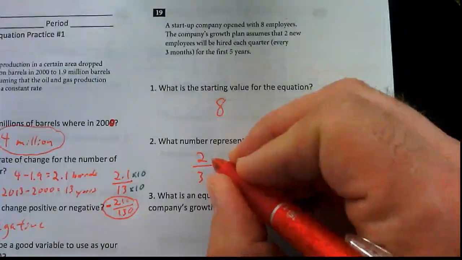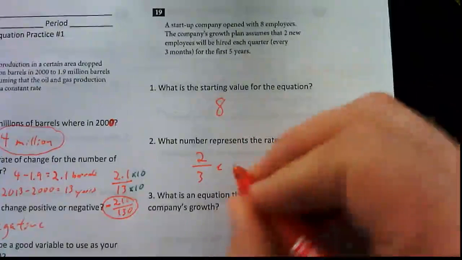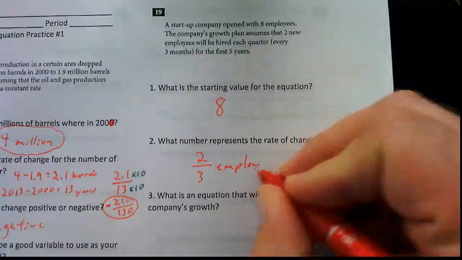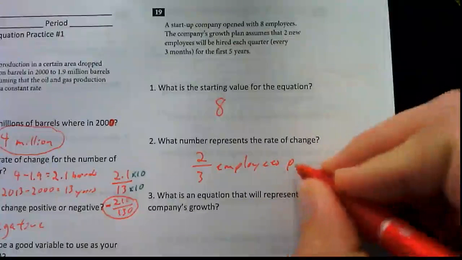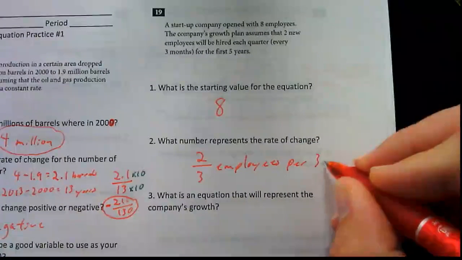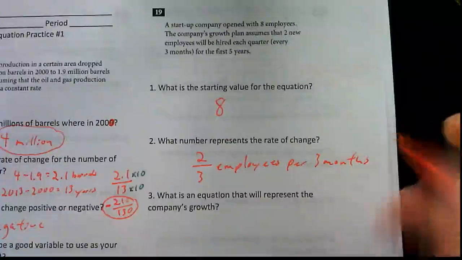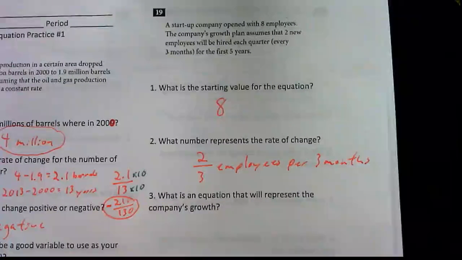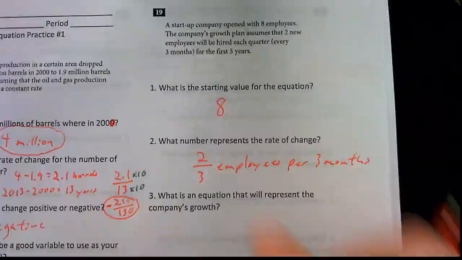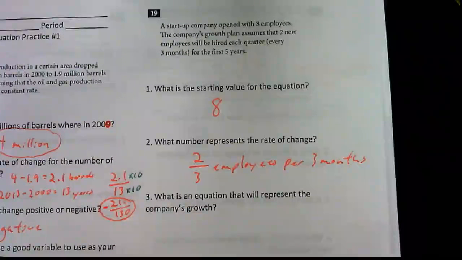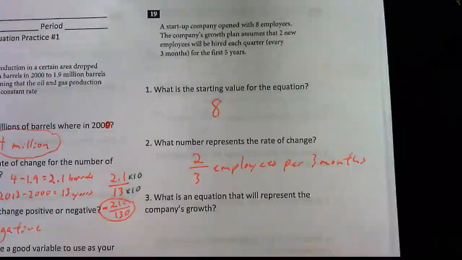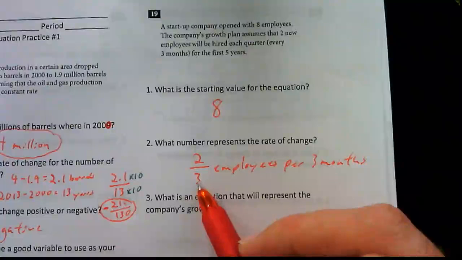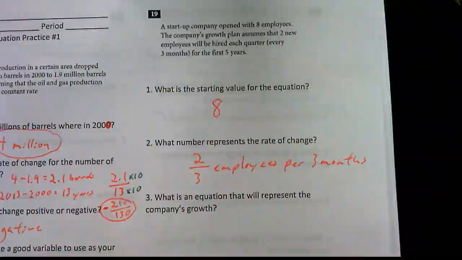So we could do something like 2 employees per 3 months. If you wanted to change it to a decimal, you could. If you divided this, then you get the number of employees per month. Or you could decide to change this to out of a year. There are 12 months in a year, so you could multiply both of these numbers by 4 and say how many employees are added each year.